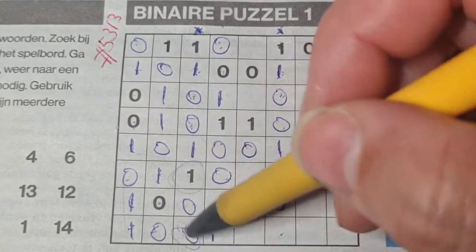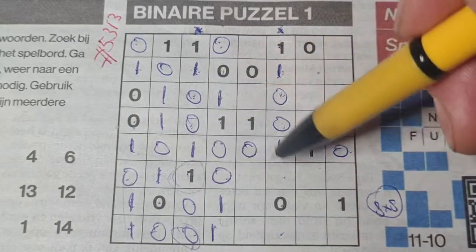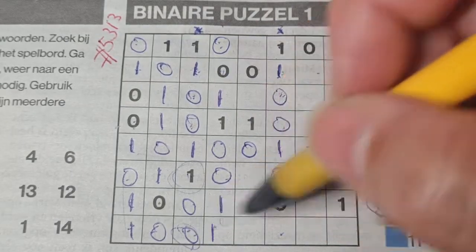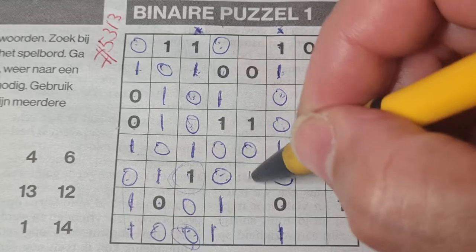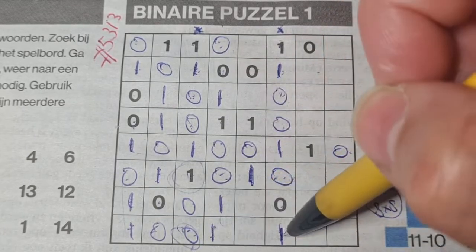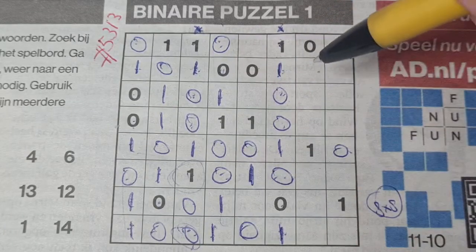So we need to switch these two digits. We have a 1 here, this should be an O. We have an O here, this should be a 1. Between 2 O's comes a 1. Between 2 ones comes an O.